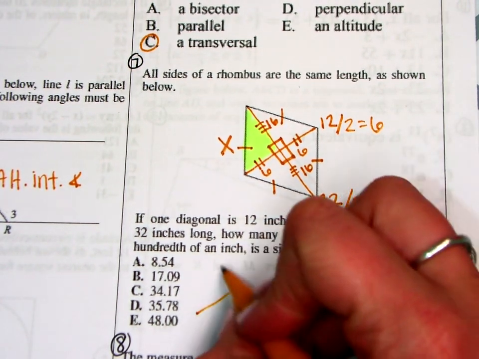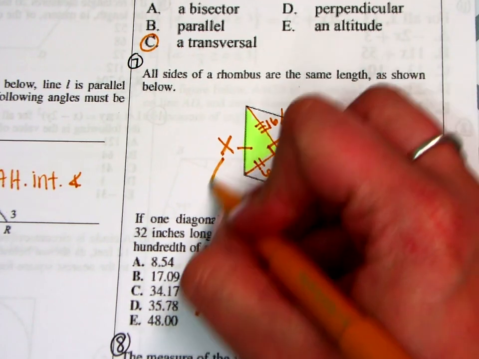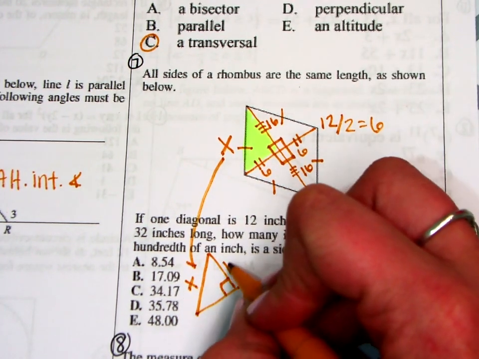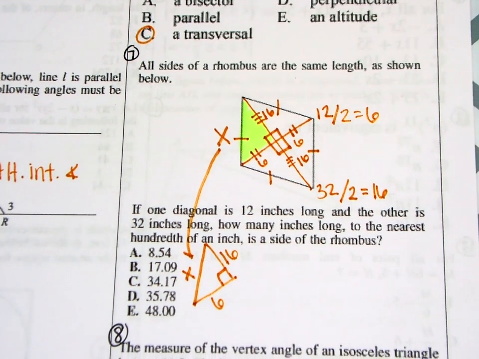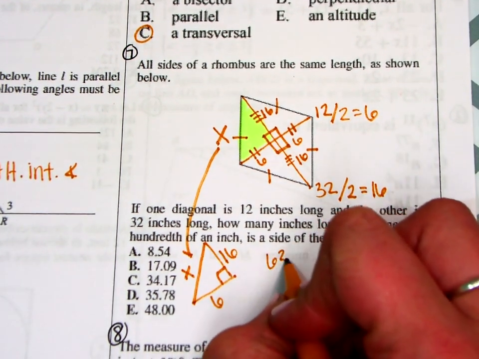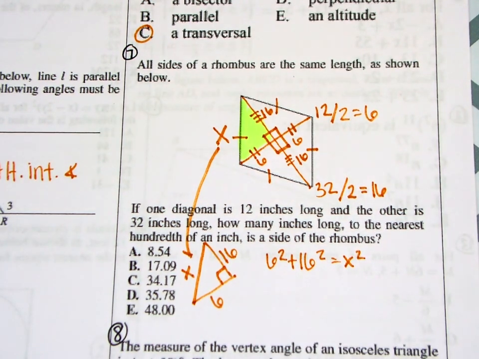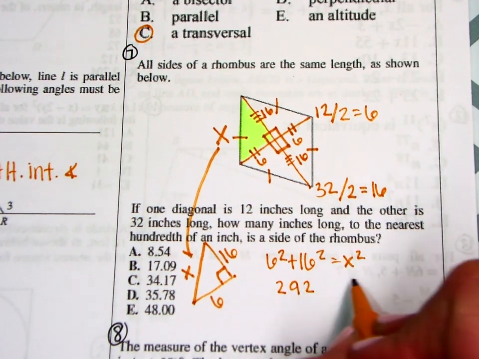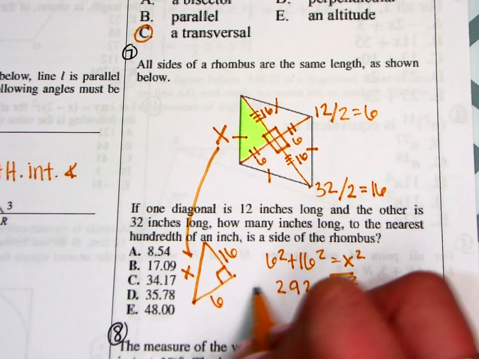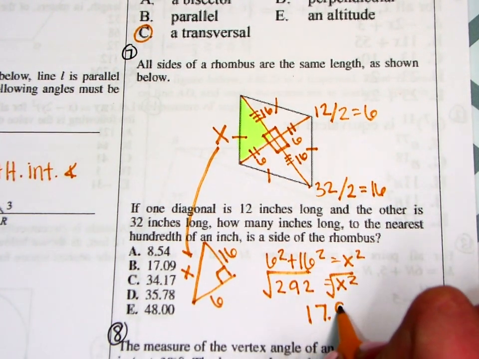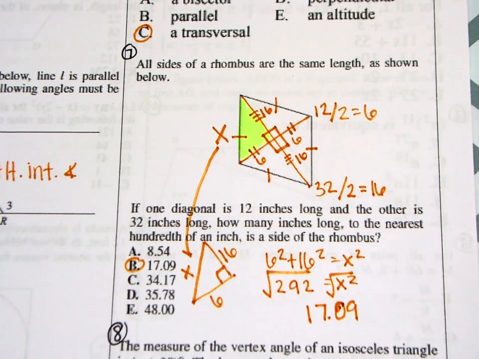So I'm going to go ahead and redraw this to hopefully make it a little bit easier. So x is here, 16 is here, and 6 is here. Pythagorean theorem: 6 squared plus 16 squared equals x squared. Well, 36 plus 256 is 292, which equals x squared. And when I square root 292, I get roughly 17.09, which is option B.